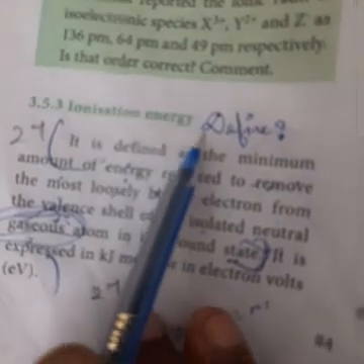Then third question, what is ionization energy or ionization enthalpy? Page number 84, last paragraph.